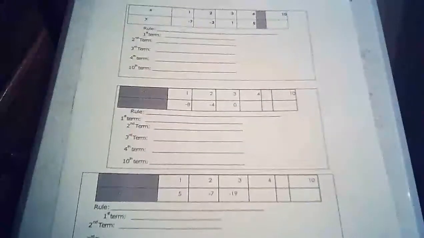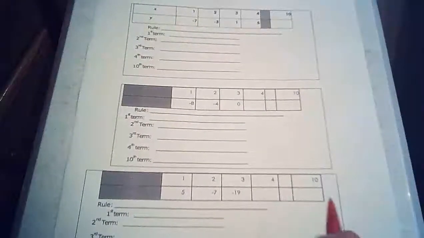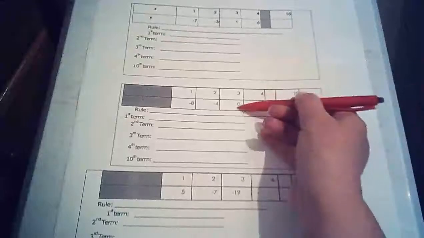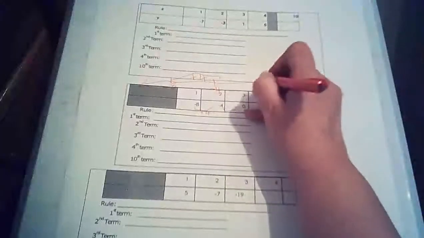Okay, let's do another one where we could find a difference, and there is a difference. Remember the memo will be uploaded for you to see. So let's have a look at this one. Find the difference. I'm adding 4 each time. You can see on a number line, if I've got minus 8, if I get to minus 4, the next one, what am I doing? I'm going this way, so I'm adding 4. From minus 4 to 0, I'm adding 4.